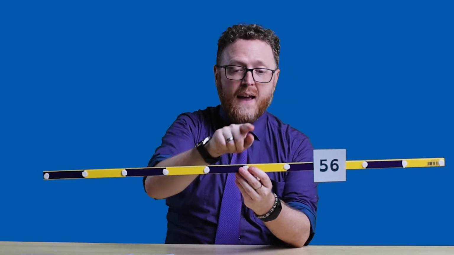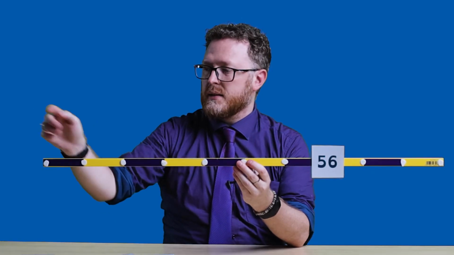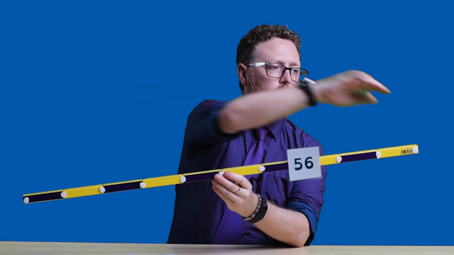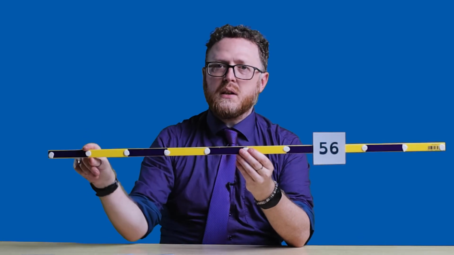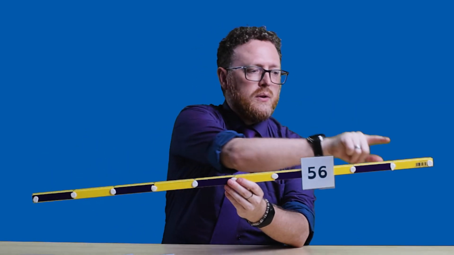56. Oh my goodness, there's only one number to get rid of now. What number goes here? What number goes here? What number goes in the middle? What times table are we doing? Double it. Double it again. Double it one more time.